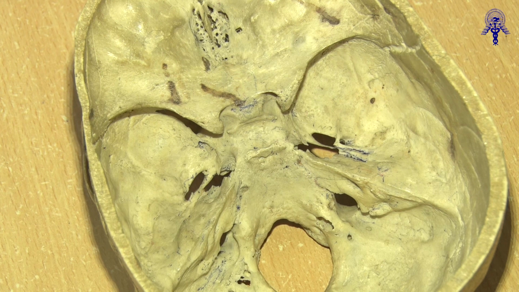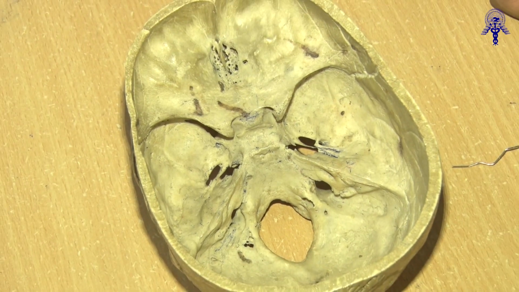Any question from this anterior cranial fossa or the middle cranial fossa? Any question? Practical point? Okay.